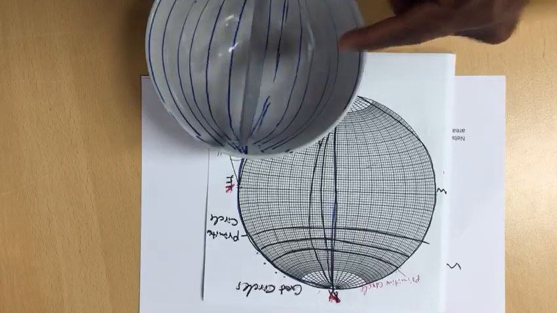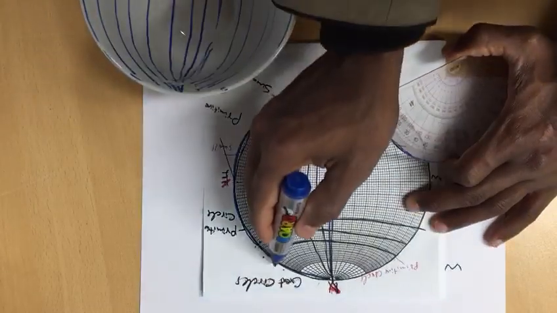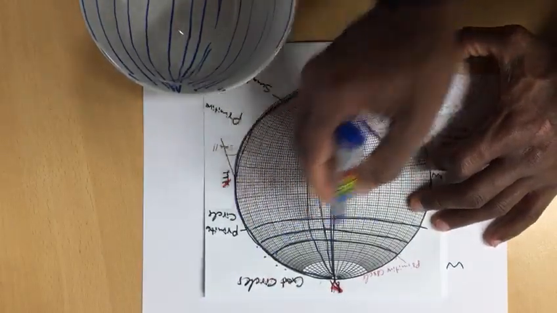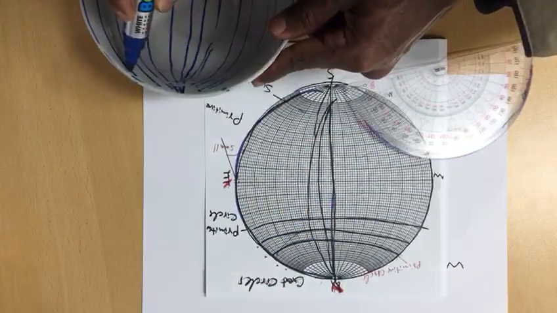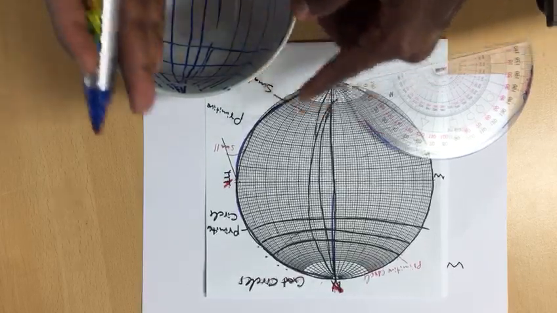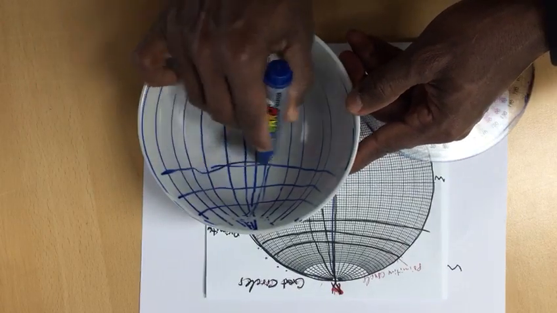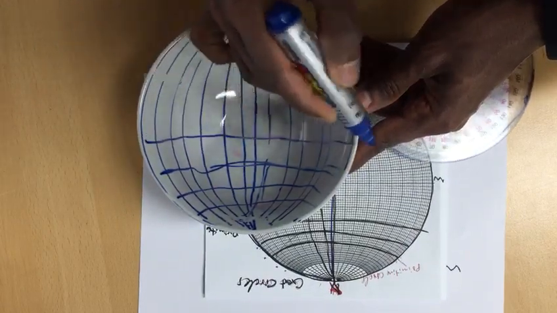Here the dip is changed, but the strike is the same. And the small circles here represent a change in strike of the plane. We can measure the change of strike. Here is the same strike but different dip, and here is a change of strike.